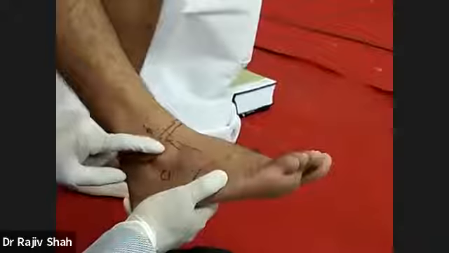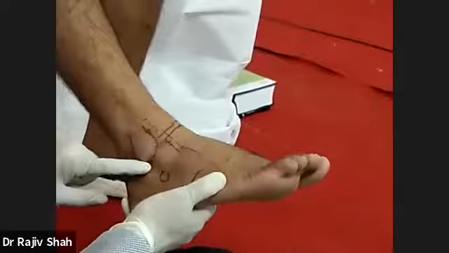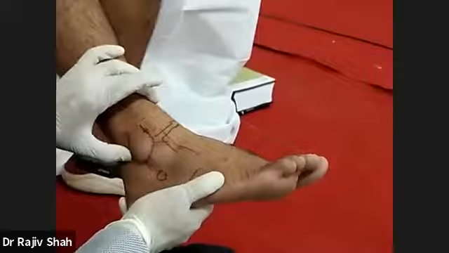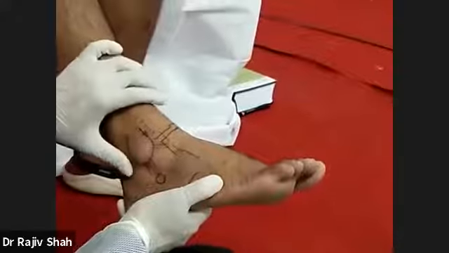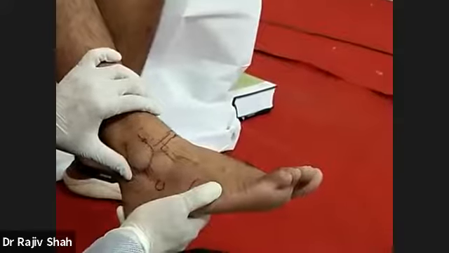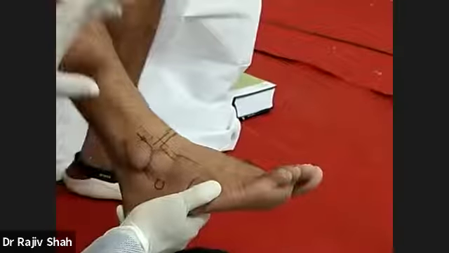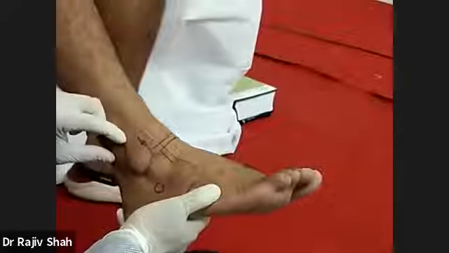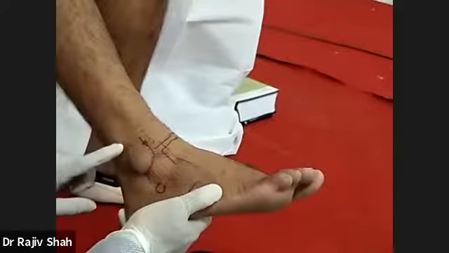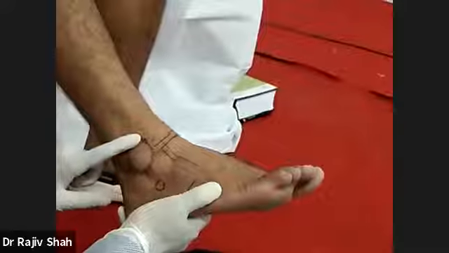Going posteriorly from the tip of the fibula, you have two tendons running at the back of the fibula, the tendon of peroneus brevis and the tendon of peroneus longus. Sometimes in a rigid flat foot, these tendons would be stout and quite prominent. Some patients have post-trauma snapping tendons.